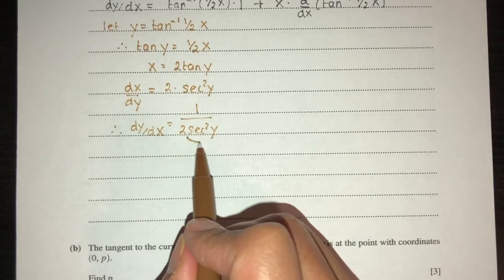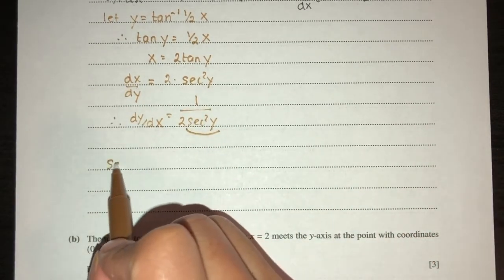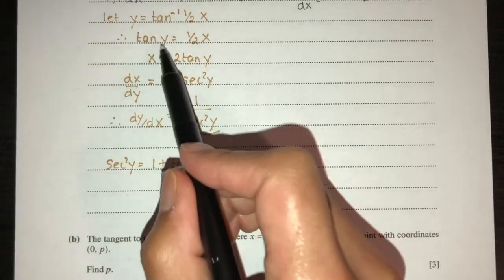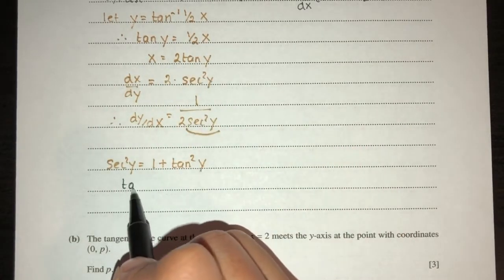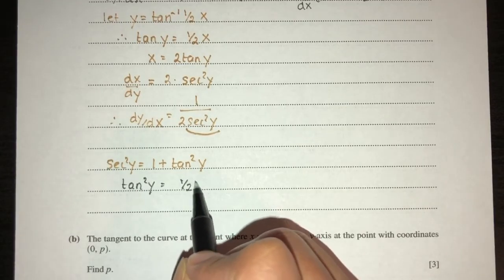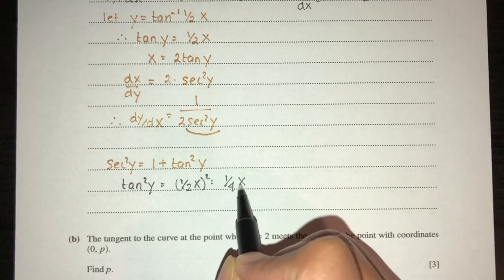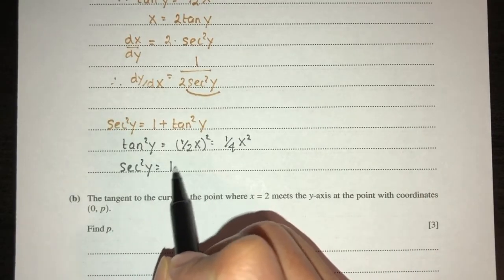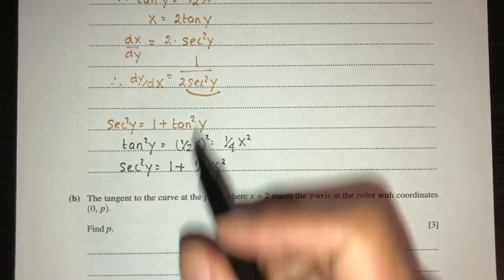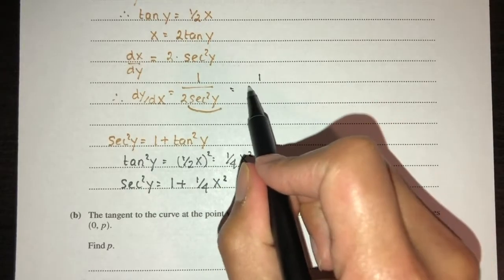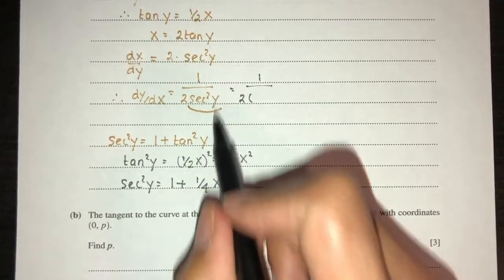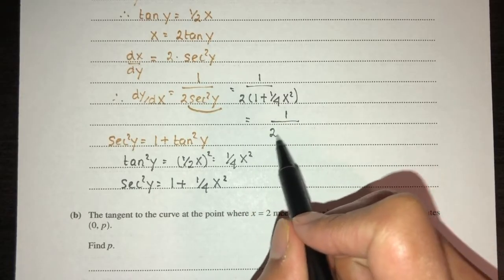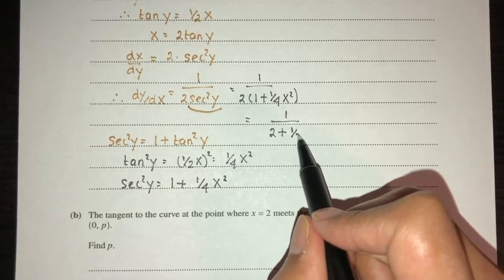Now, what is sec square y? You will see on your list of formulas, it will be given to you. Sec square y is given by 1 plus tan square y. Now, you know tan y is this value. What is tan square y? Tan square y will be this value squared, that will be 1 over 4 x square. So replacing back, sec square y is equal to 1 plus 1 over 4 x square. Now replace back in the main equation. Here you will have 1 over 2 times 1 plus 1 over 4 x square. Now we can simplify. You will have 1 over 2 plus 1 over 2 x square.